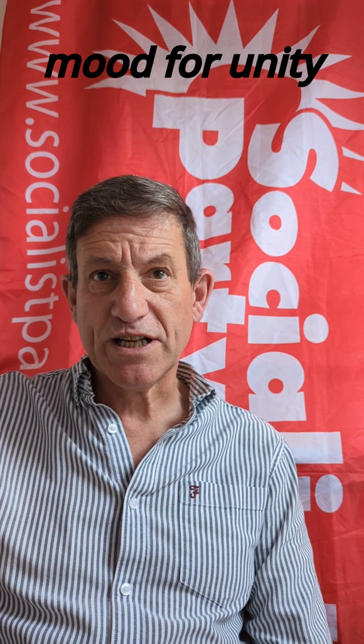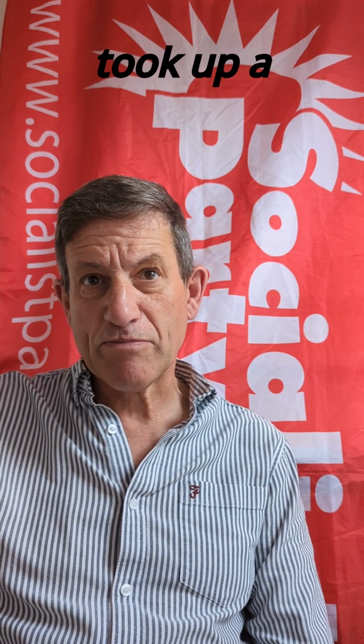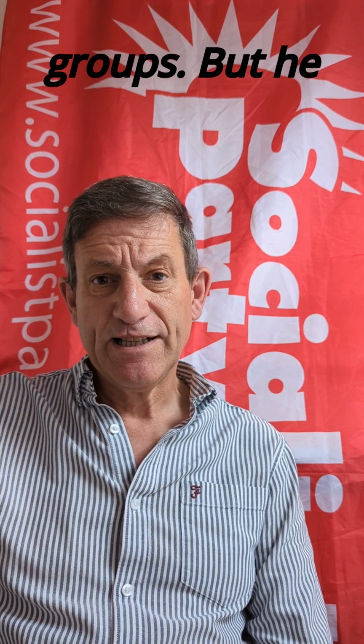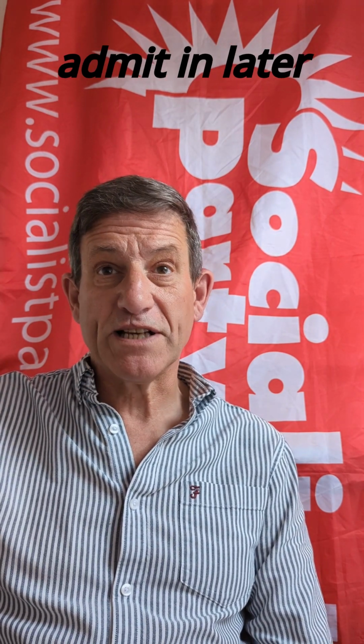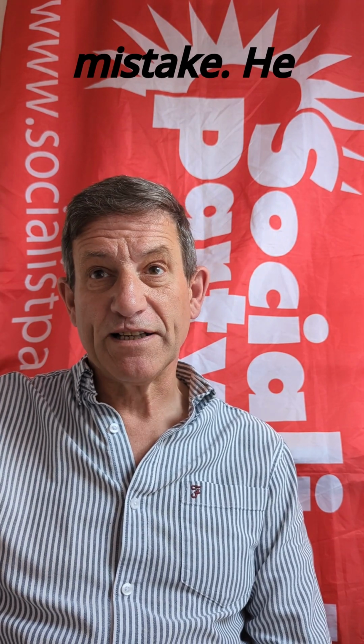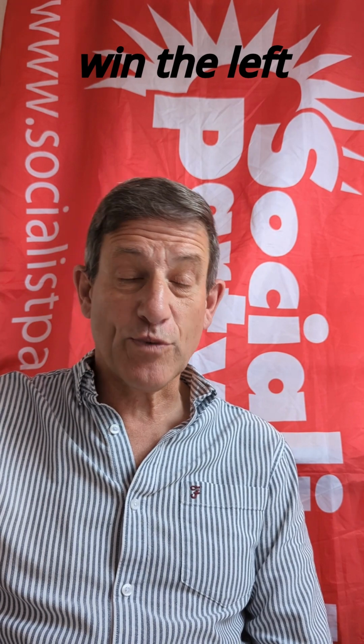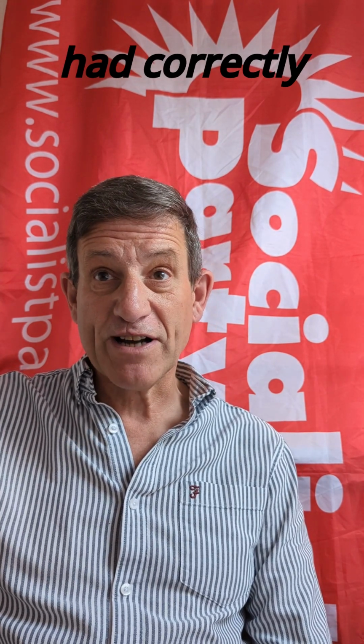Now, Trotsky had tried to build on the mood for unity created by 1905 and campaigned for the two factions to unite, while he personally took up a position independent of both factions, outside both groups. But he was honest enough to admit in later life that he made the mistake of overestimating the importance of trying to win the left wing of the Mensheviks back to Bolshevism, whereas Lenin had correctly recognised that the political differences had become insurmountable.